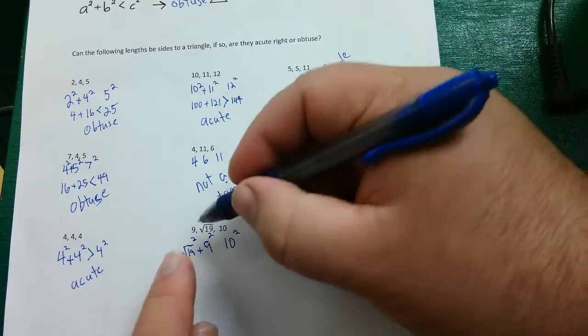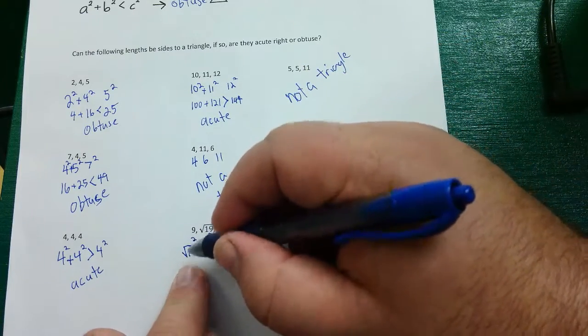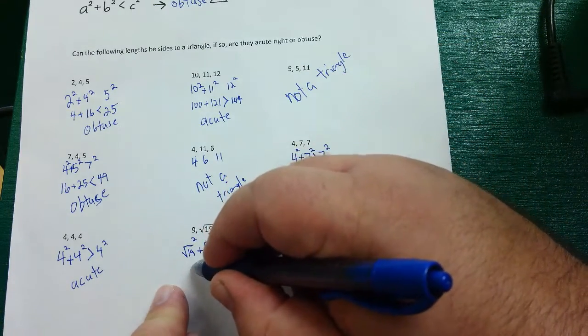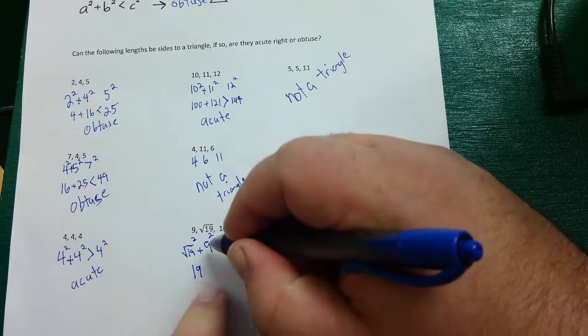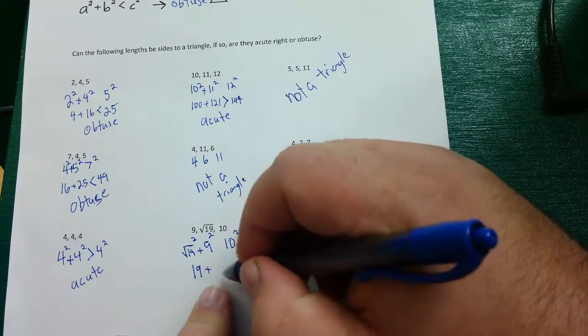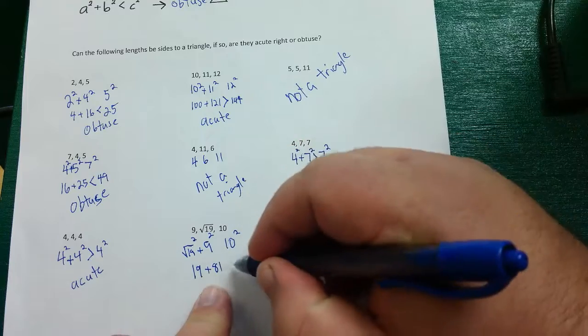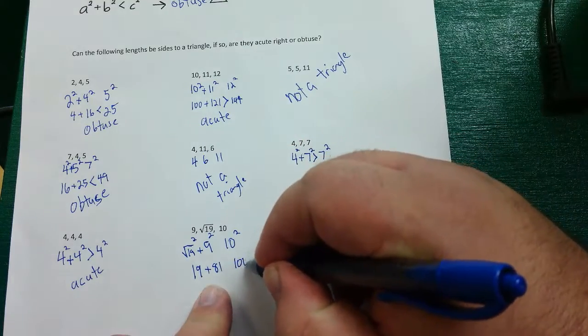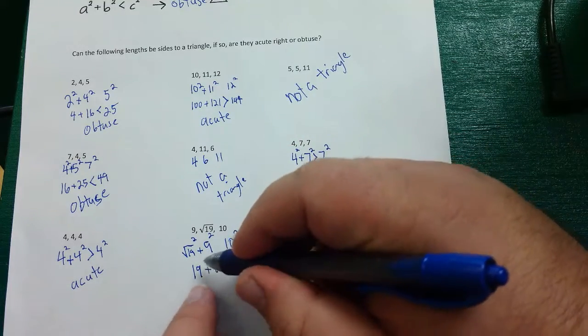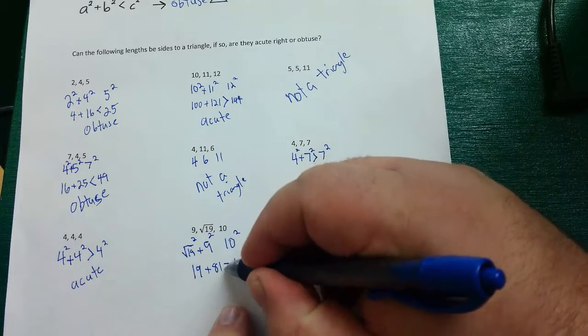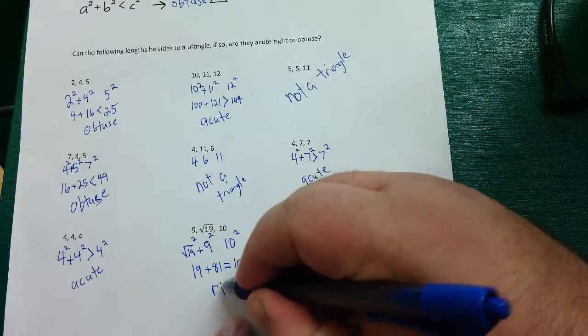Square root of 19 squared, we talked about this the other day, is 19. It just gets rid of those, they cancel each other out. 9 squared is 81, and 10 squared is 100. And 19 plus 81 equals 100. This is a right triangle.